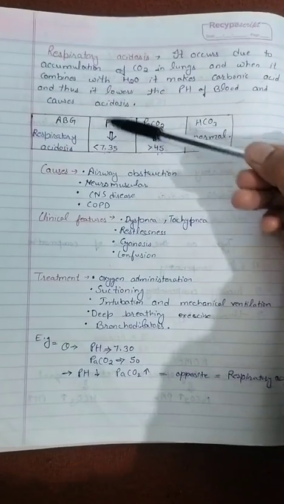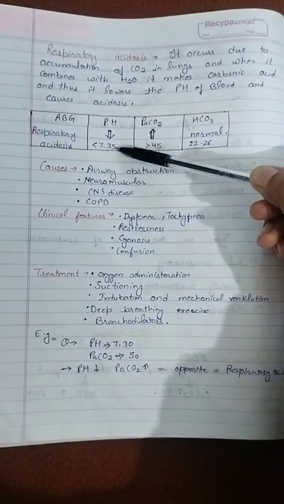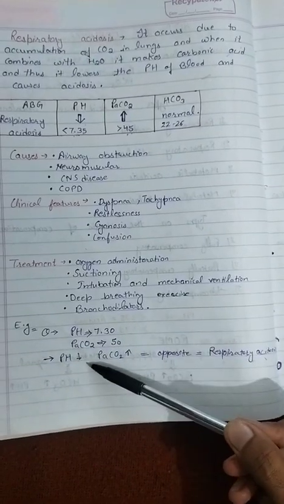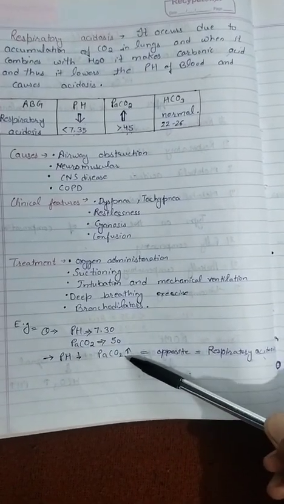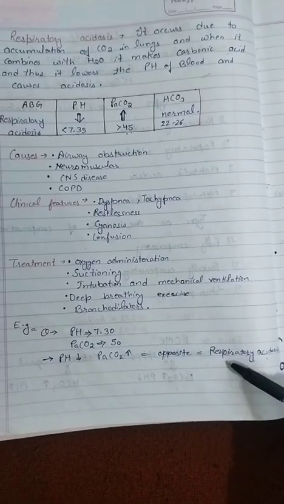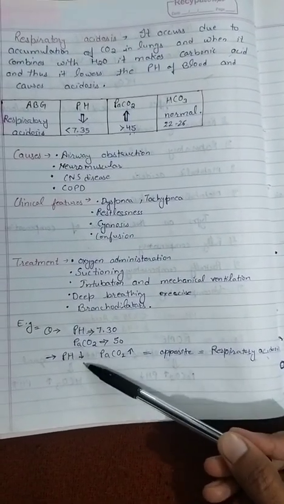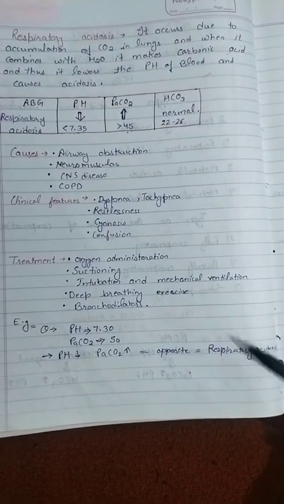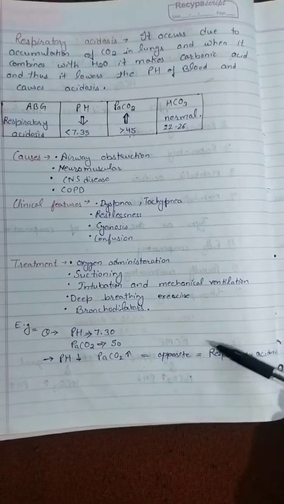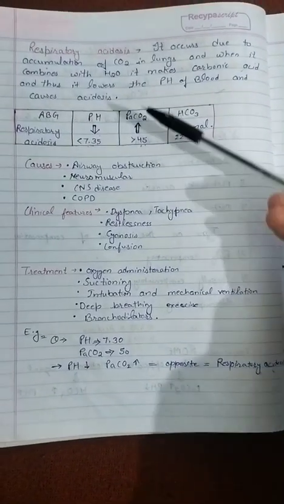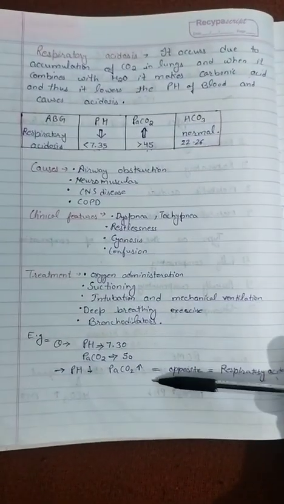And the same thing that we see here, the pH is decreasing and CO2 is increasing, means the relation is opposite. Here it is decreasing, here it is increasing, means opposite. This is respiratory acidosis. Opposite means respiratory, and pH low means acidosis. So these conditions would come out to be respiratory acidosis. So I hope you are understanding about the respiratory acidosis.